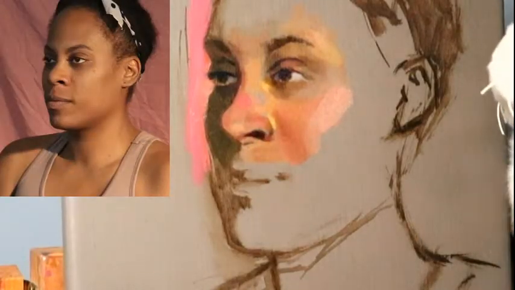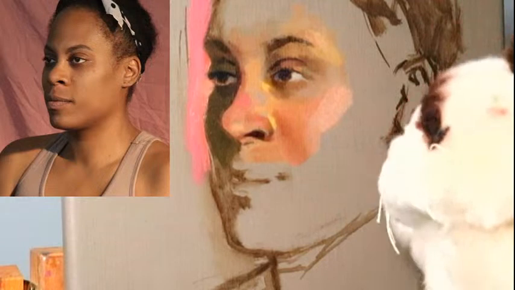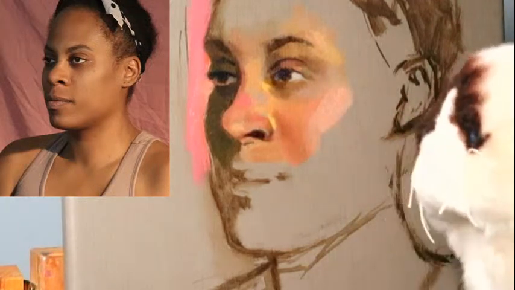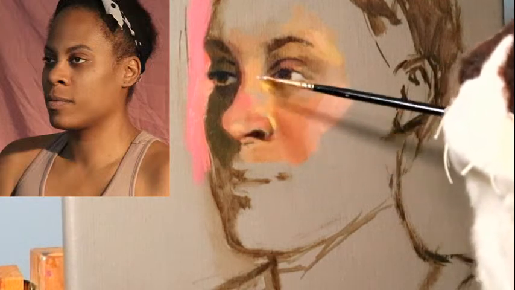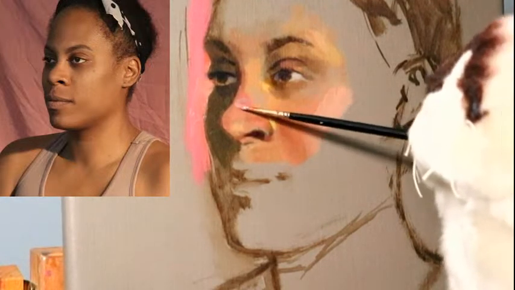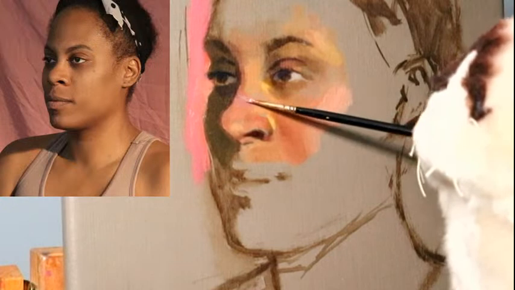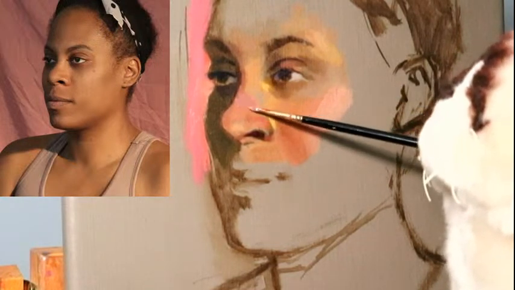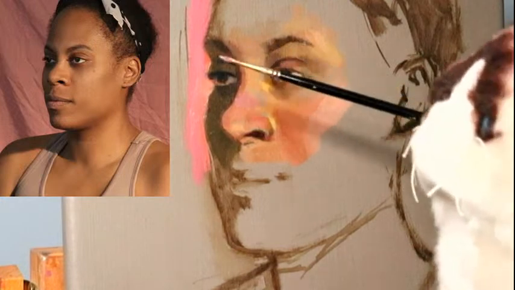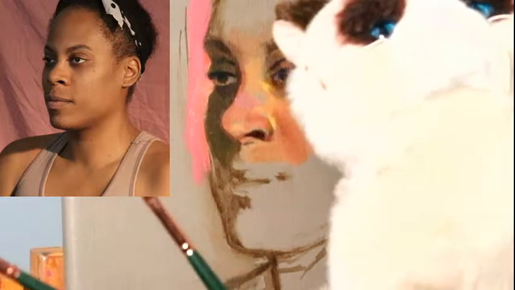Now what we're going to do is add a tiny bit of this color that we mixed up onto this plane. And see that? Now it looks naturalistic. Thanks, Grumpy Cat. Thanks for that advice.